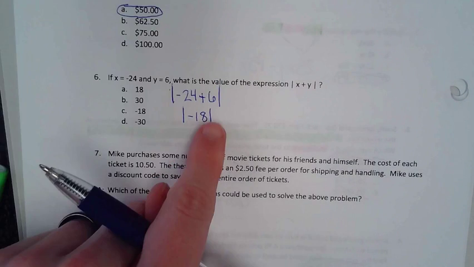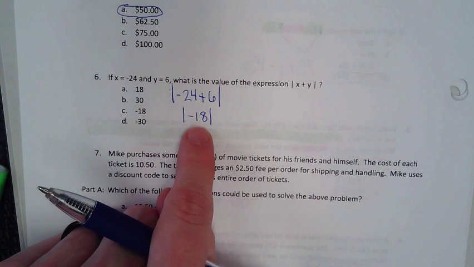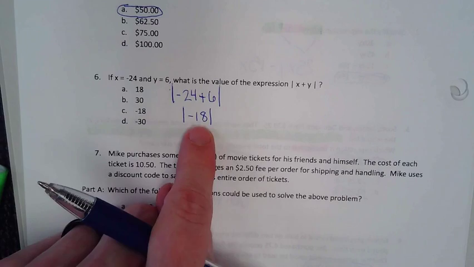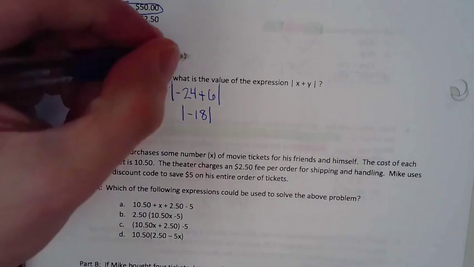I do need to see that step. That is worth a point right there. What is the absolute value of negative 18? 18.